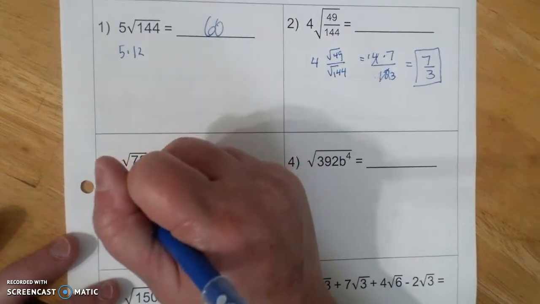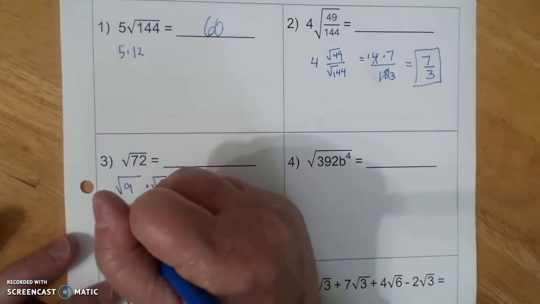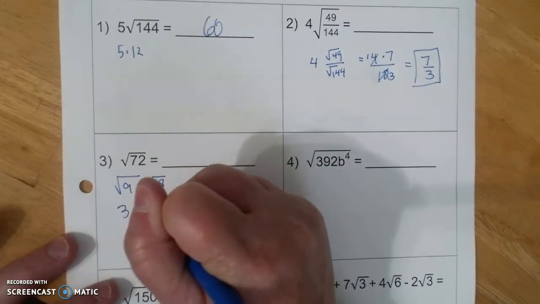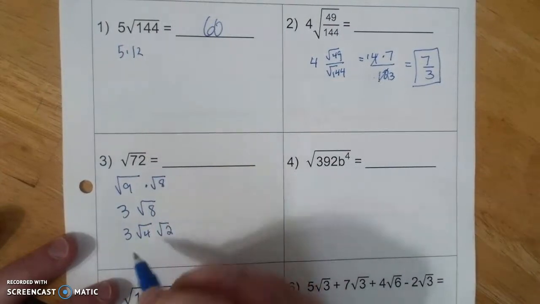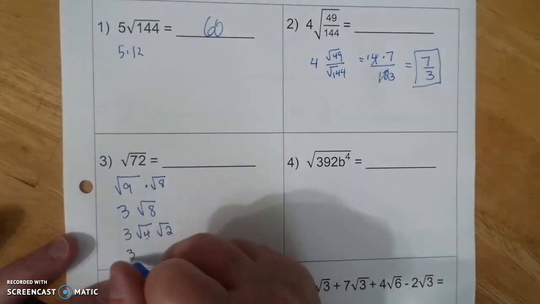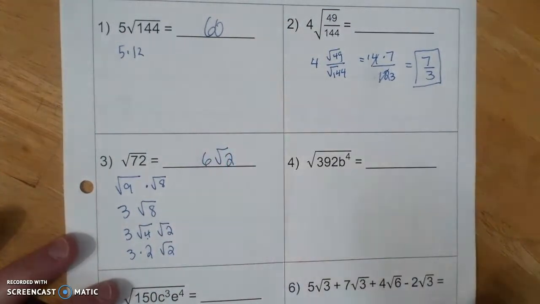Square root of 72 is square root of 9 times square root of 8, which is 3 times square root of 8, which is 3 times square root of 4 times square root of 2. That's a 2. So 3 times 2 times square root of 2, which is 6 square root of 2.